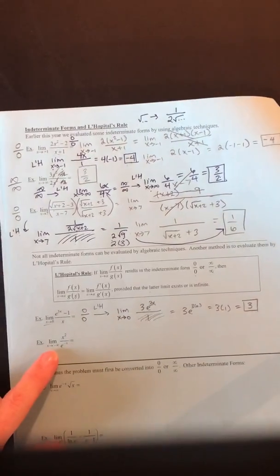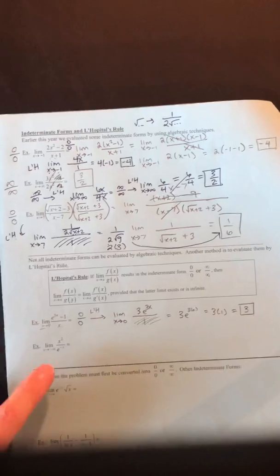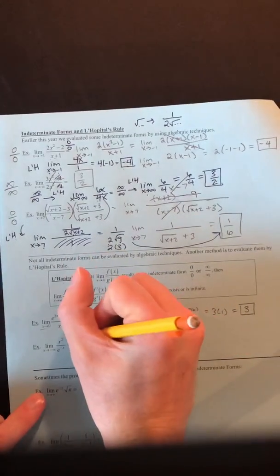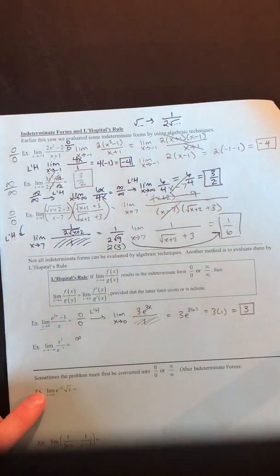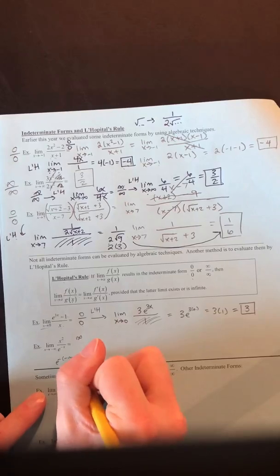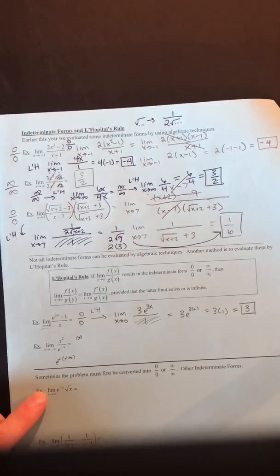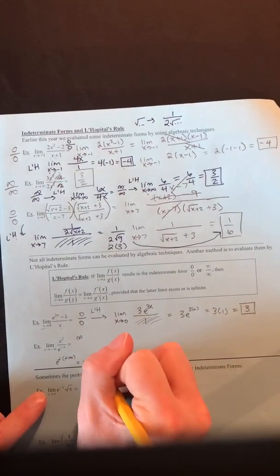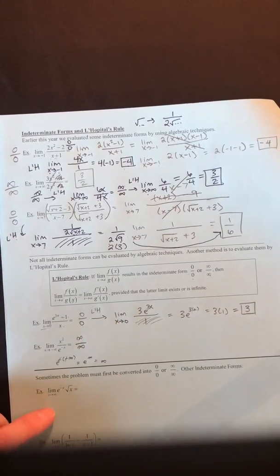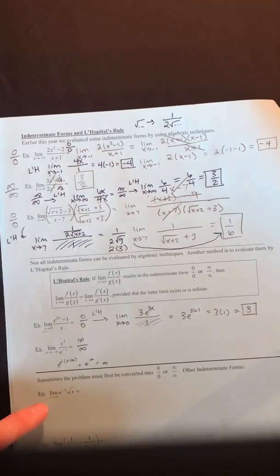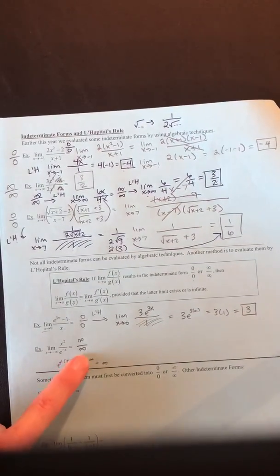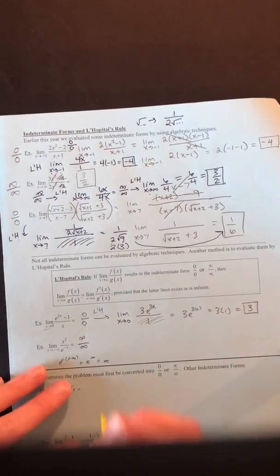If I were to plug in, here I've got limit as x is going towards negative infinity. Let's see, if I did negative infinity squared, I would get a positive infinity. And then if I were to do e to the negative infinity, the negatives would cancel, and then I'd have e to the infinity, which is infinity, right? So if I were to try to do this limit initially, you would get infinity over infinity, which is indeterminate. Remember, this does not mean no limit exists. This means I don't know what the answer is. So I've got to do something.